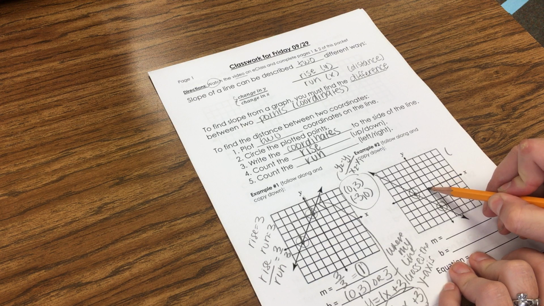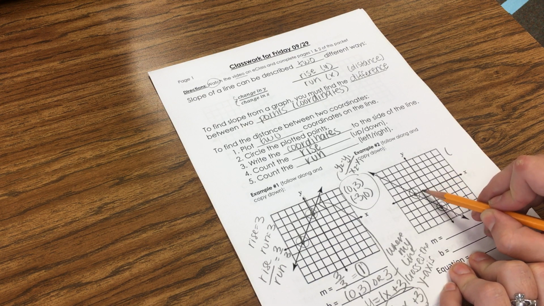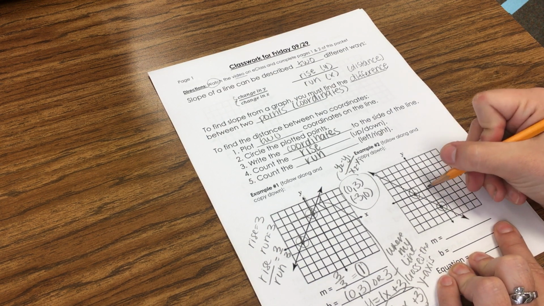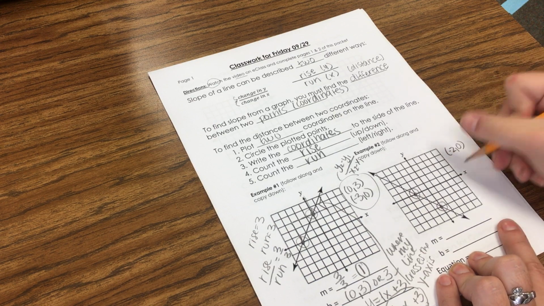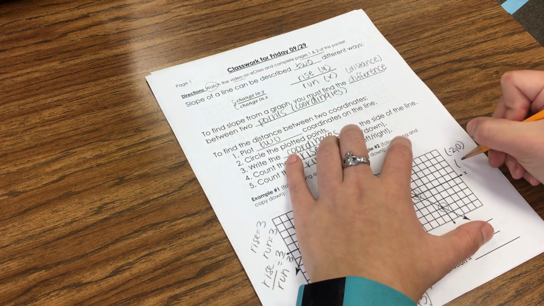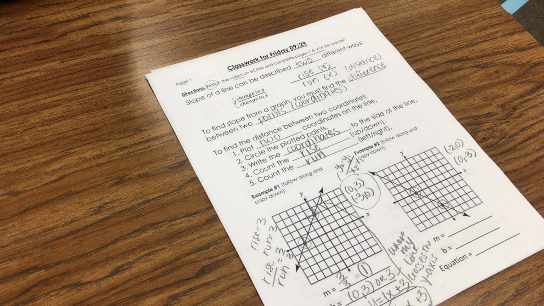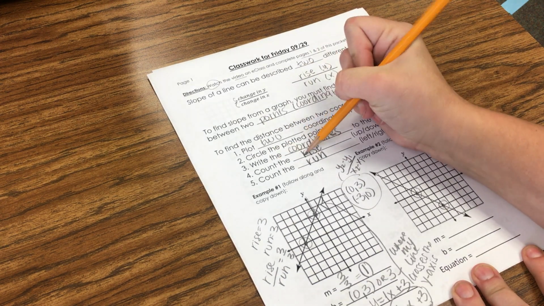So let's see. Here's my origin point 0, 0. So that means that this coordinate point is -1, 2. So -2, 0. And then on my y, I have 0, 1, 2, 3, -3. I'm going down 3, so my next coordinate is 0, -3. -2, 0, 0, -3. So now I'm going to go ahead and count the rise over the run.